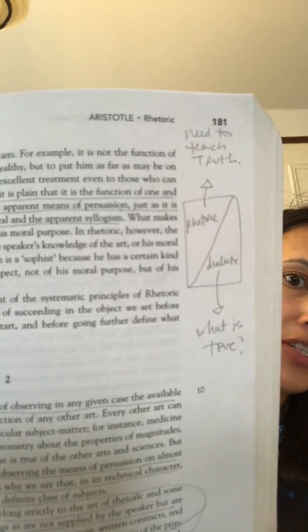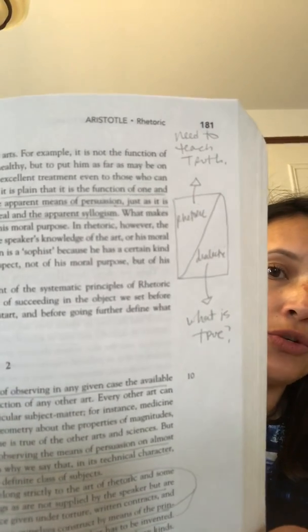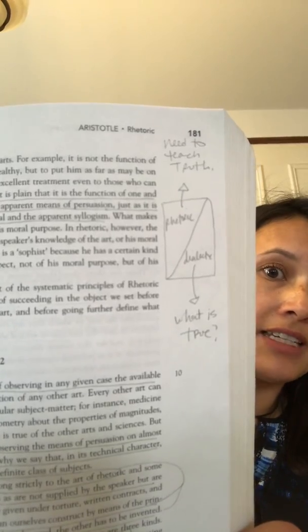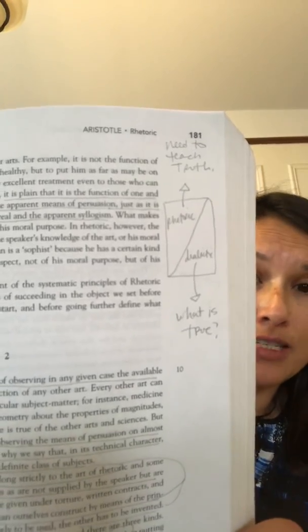And I have a diagram I'll show you maybe on the lecture, maybe in class, that came to me while I was reading the text. Let's see if I can bring it up here. This is my diagram that I wrote in the margins, which shows how I saw these two things in relationship to each other: the dialectic is how we come to the truth, and rhetoric is the teaching of the truth.